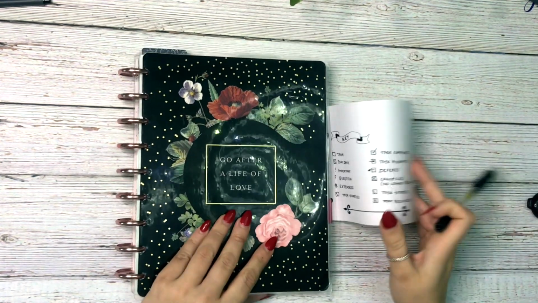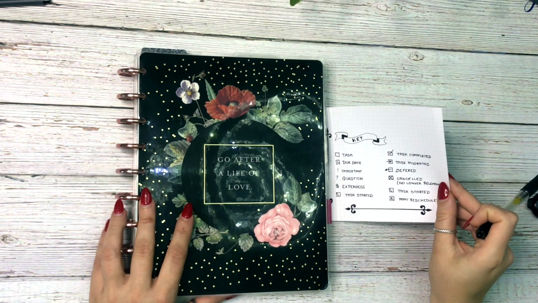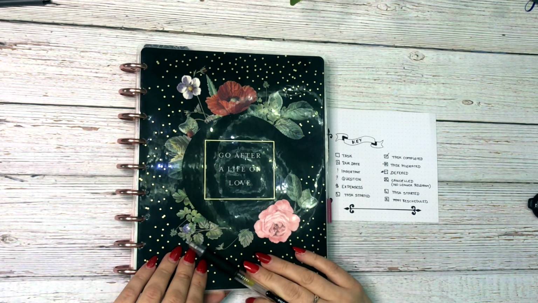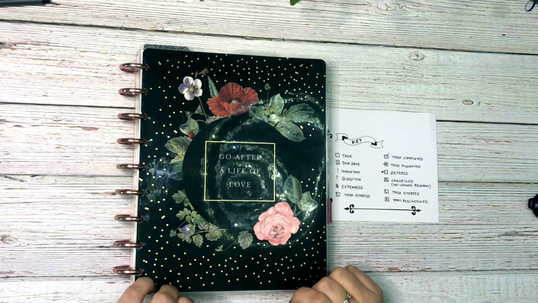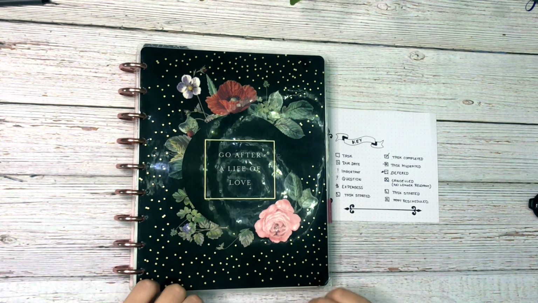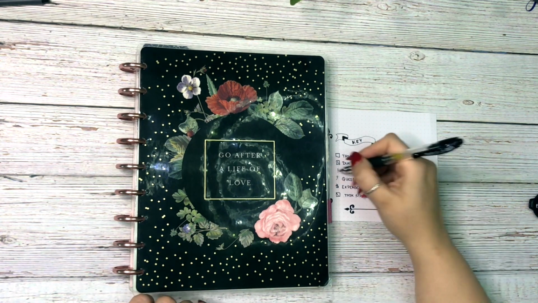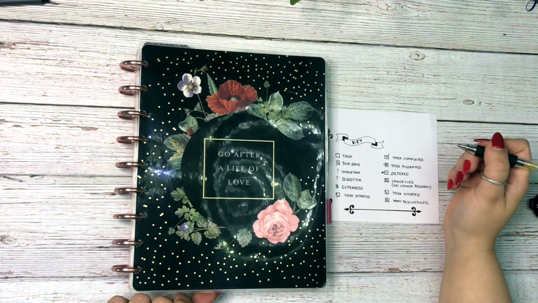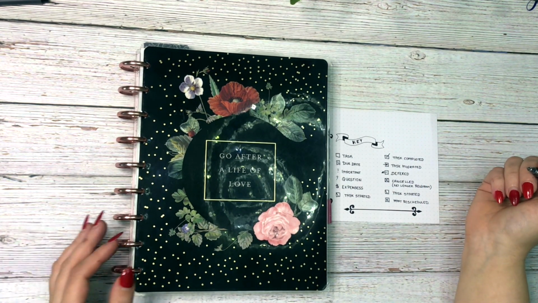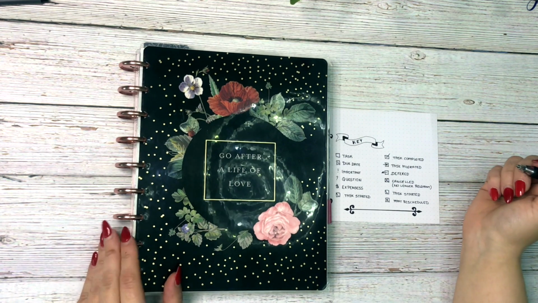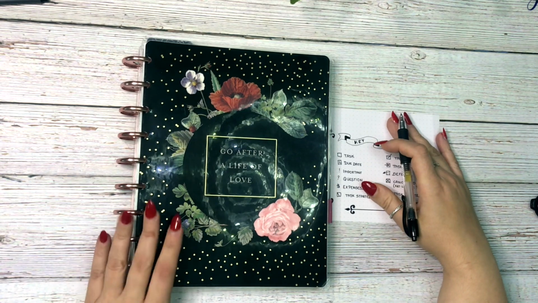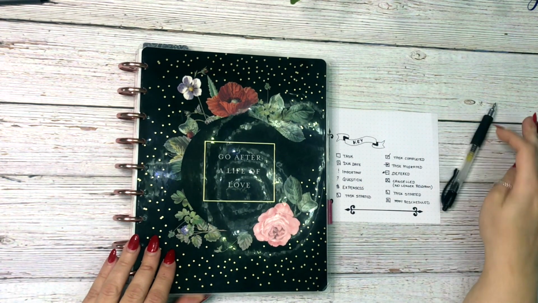This key was actually drawn by me, so it's my key, and you could make anything you want. If you want your tasks to be triangles, you can. If you want your tasks to be stars, you can do that. If you want your due date to say D inside of the box, you can do that. If you want important to be a moon as a sign, you can. It's completely customizable. This was just very simple and easy to remember for me.